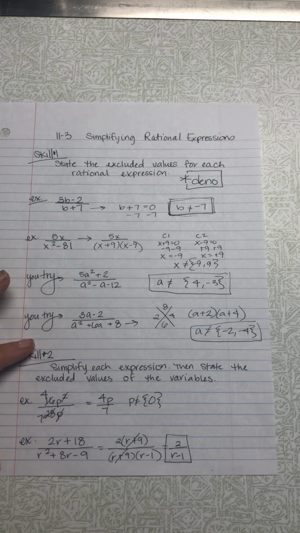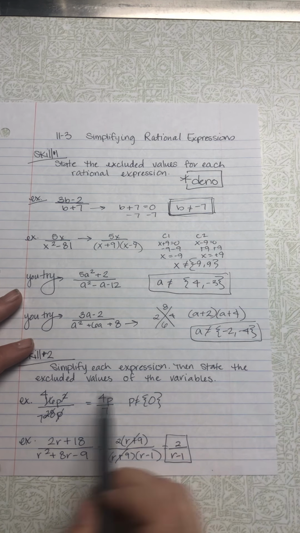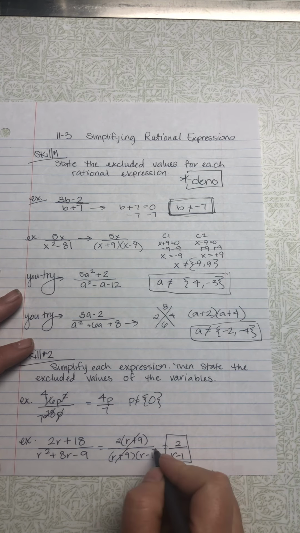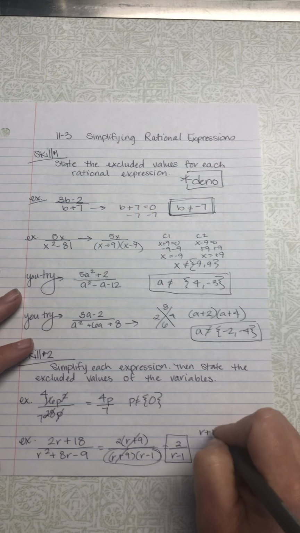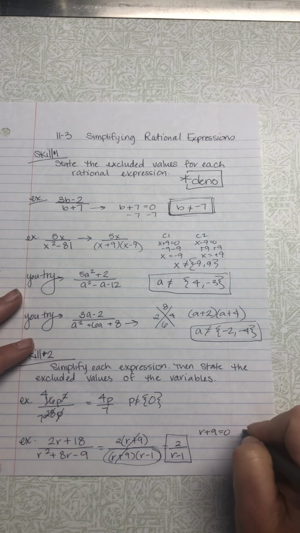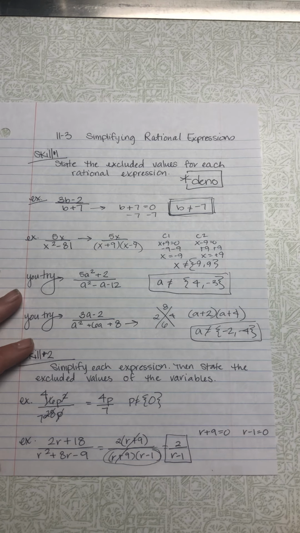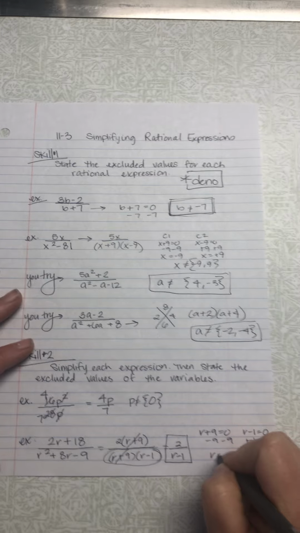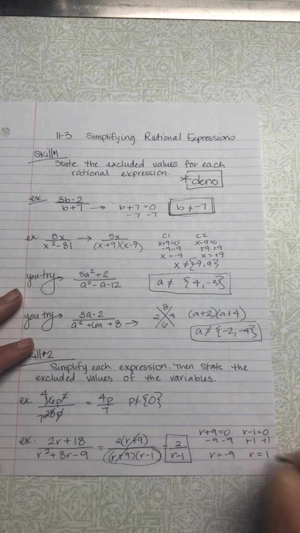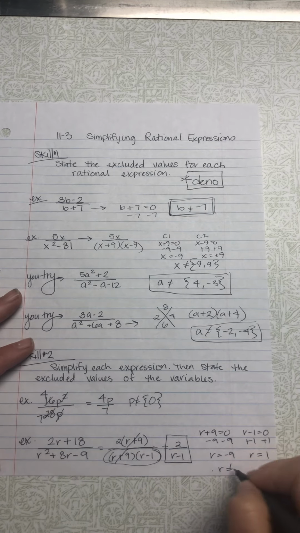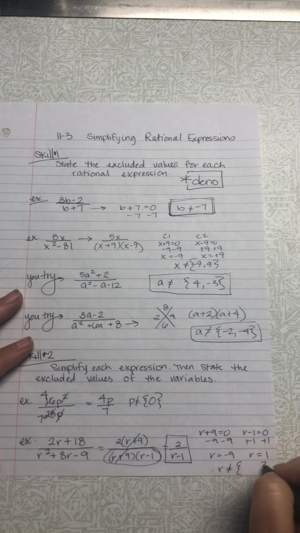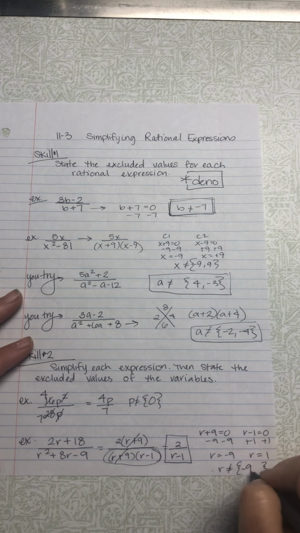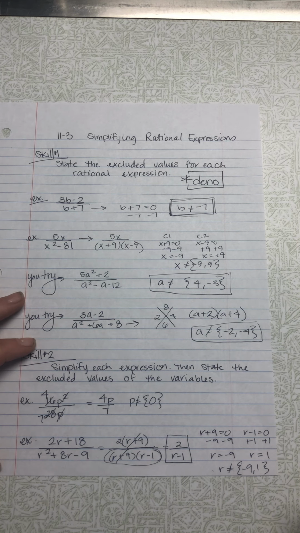However, to answer the second part, to find the excluded values, I have to use both of these on the bottom. So for my excluded values, I'm going to use r plus 9 equal to 0 and r minus 1 equal to 0. So my set that it cannot be equal to is negative 9 and a positive 1.